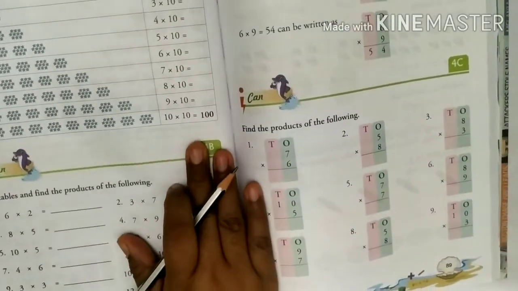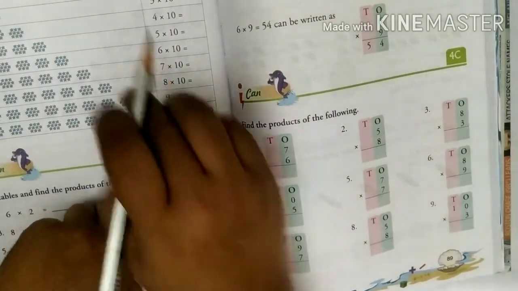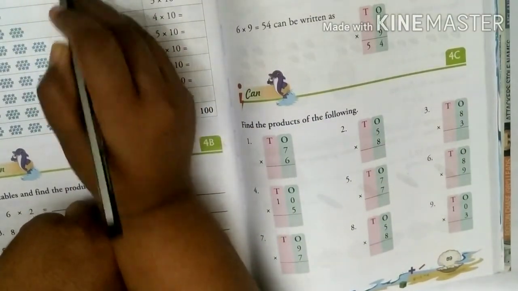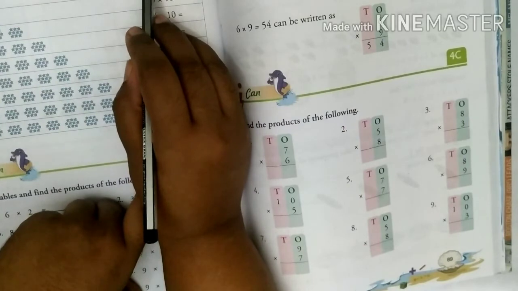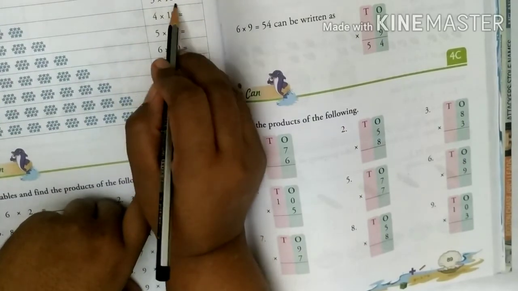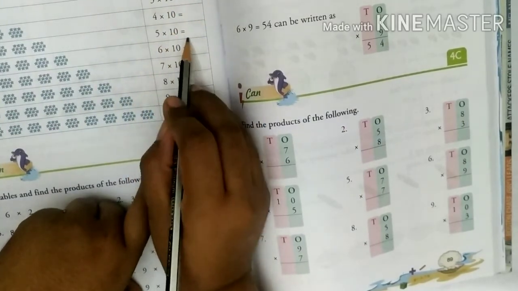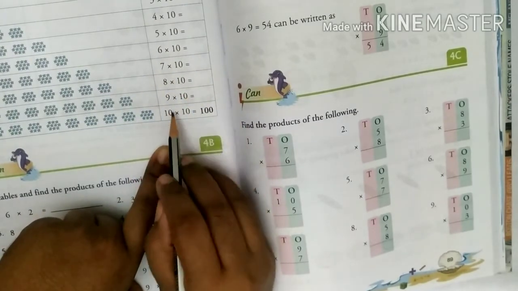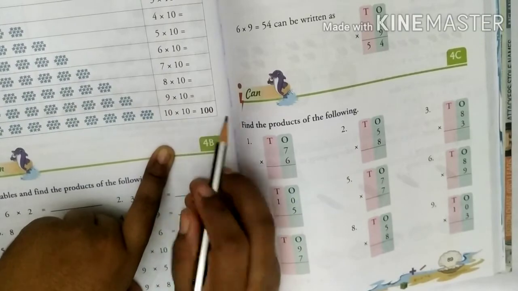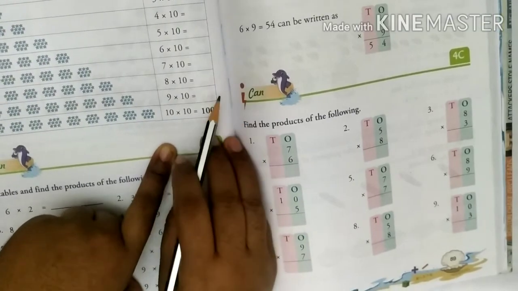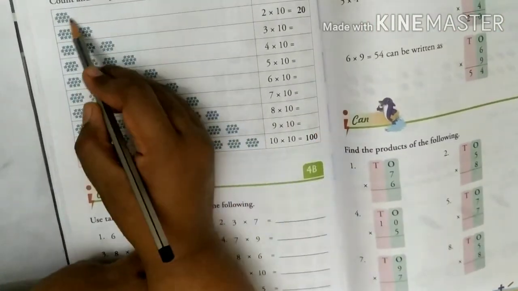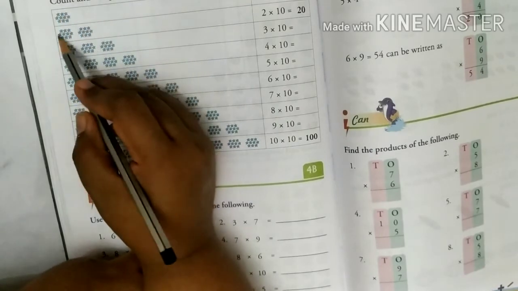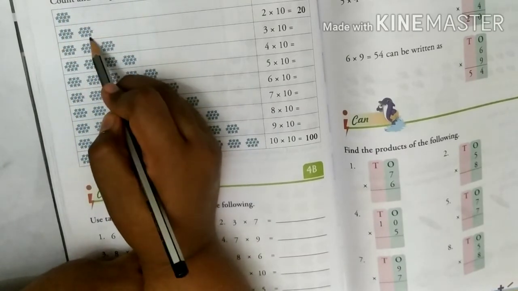Moving on to the next page, which is very simple, that is table of 10. What is the table of 10? 1 tens are 10, 2 tens are 20, 3 tens are 30, 4 tens are 40, 5 tens are 50, 6 tens are 60, 7 tens are 70, 8 tens are 80, 9 tens are 90, 10 tens are 100, right?